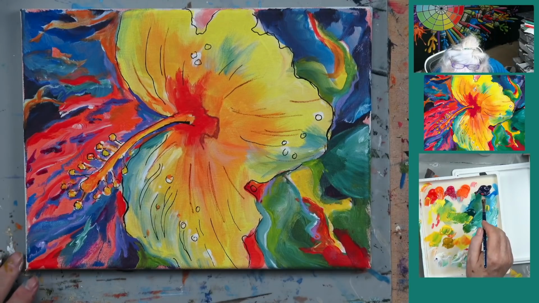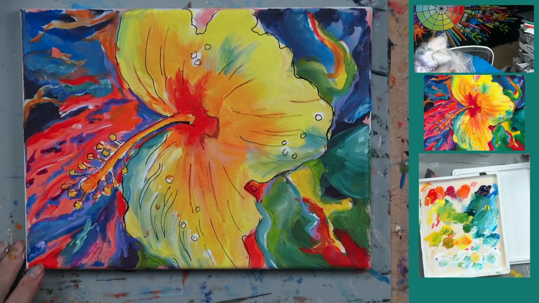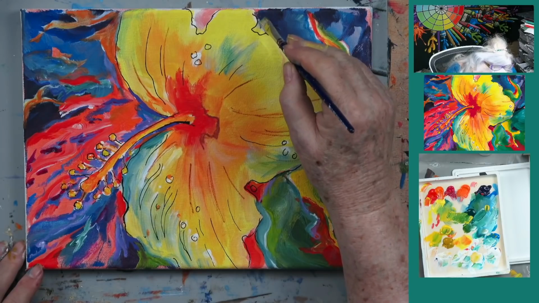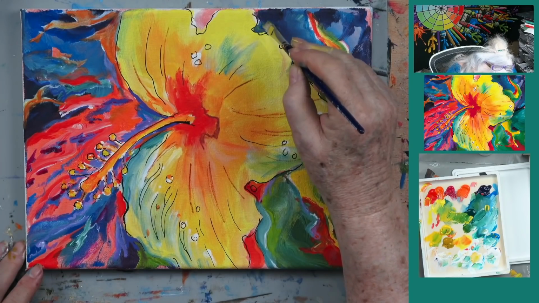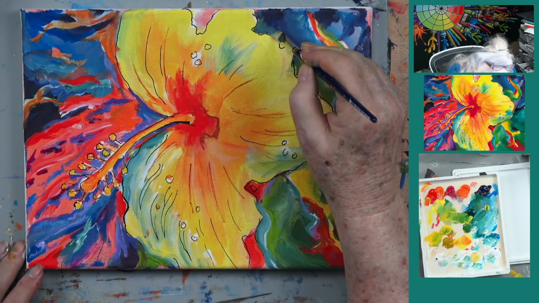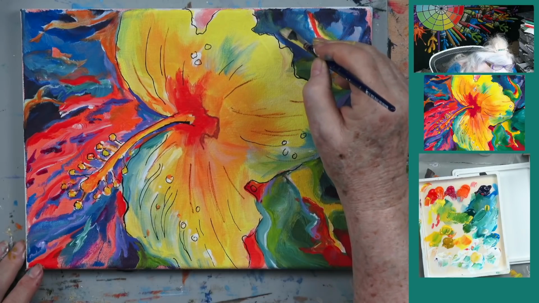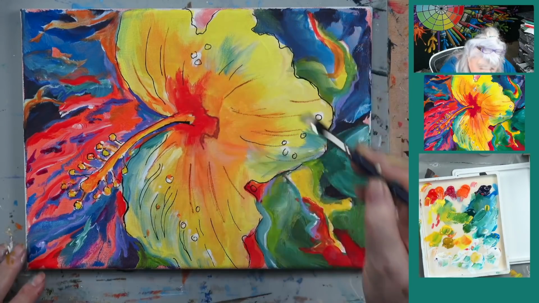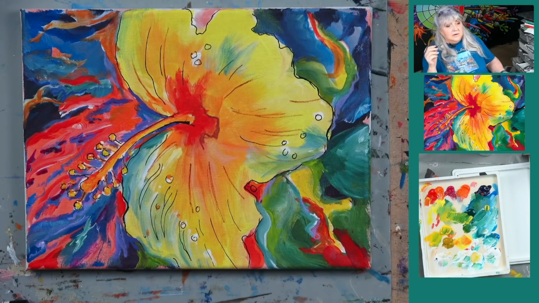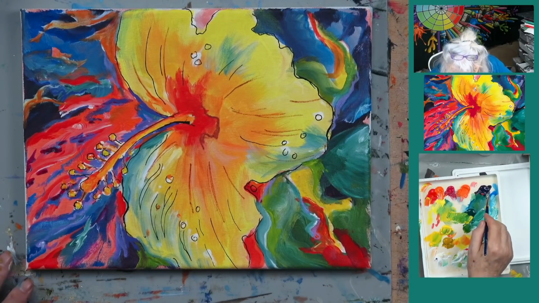Let's take a little bit of this blue color. Come up into here like that. There you go. I like that because we got a little bit of contrast here.